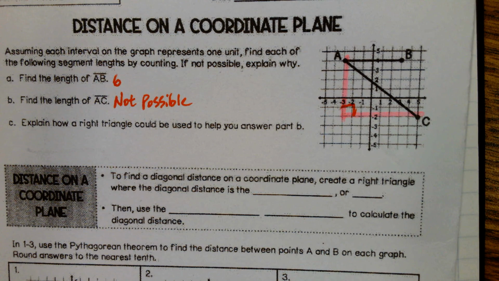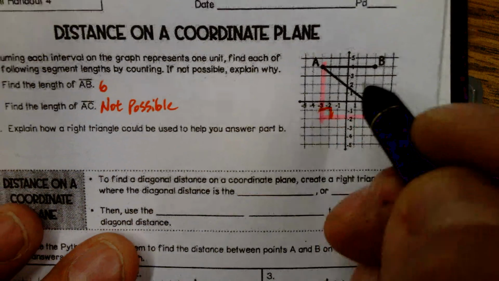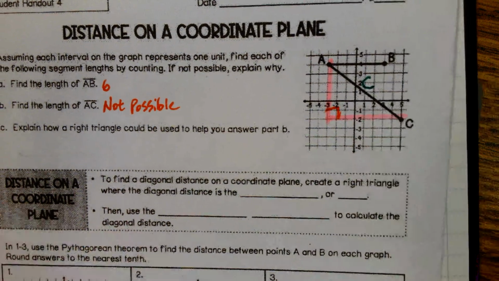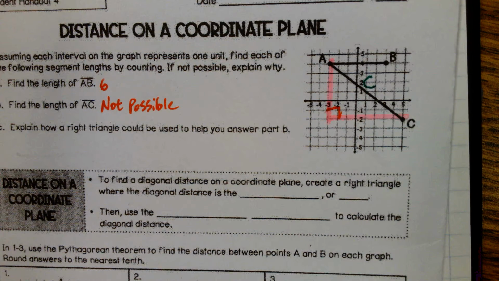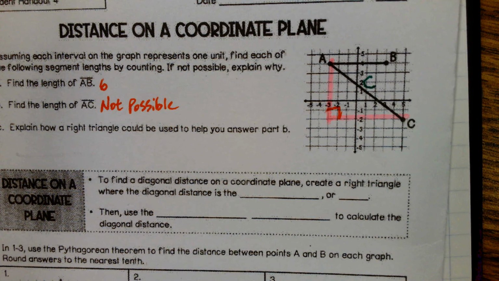We can measure those. But how does that help us find AC? Yeah, that's a hypotenuse. You could just say that's C now, and 6 squared plus 8 squared equals C squared, and we can find that length.